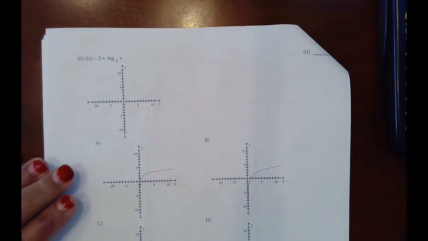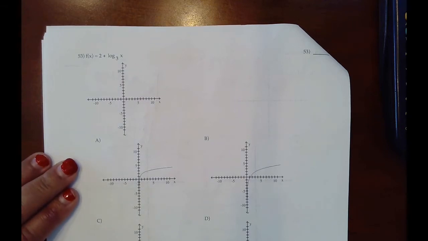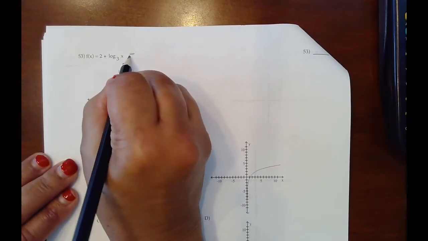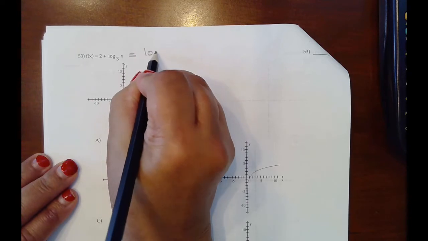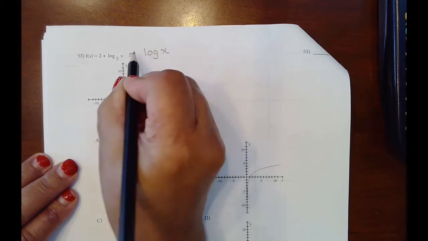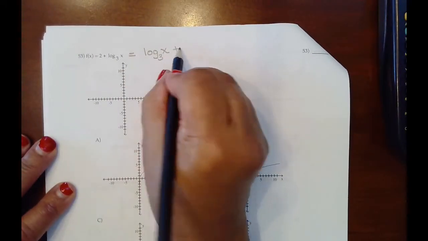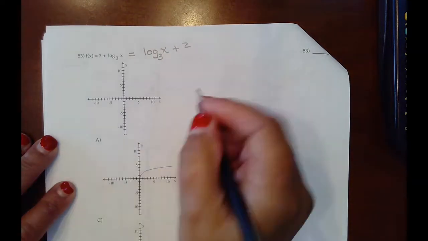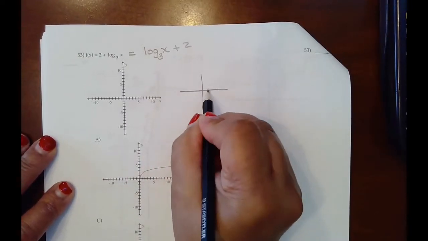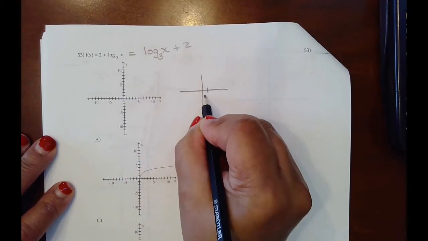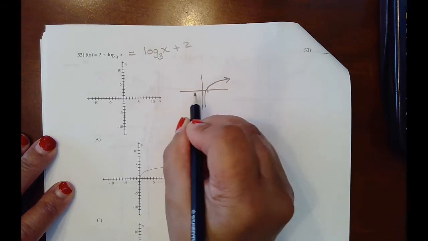Put them in your calculator if that's what you need to do. Okay, this particular problem, you can even rewrite it if you want. You've got your log expression, nothing going on there with negatives or anything. The base is irrelevant, and you have a +2. So all that's happening here is that normal log graph that goes right through 1, 0.